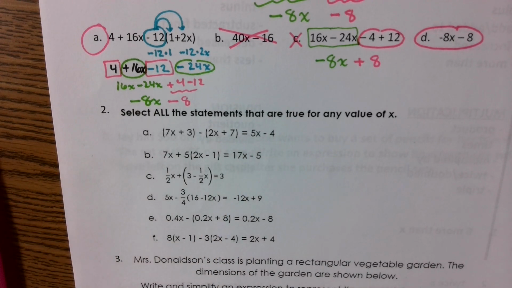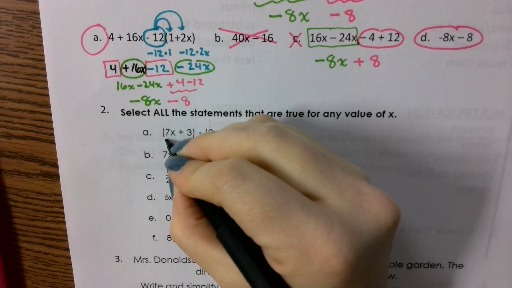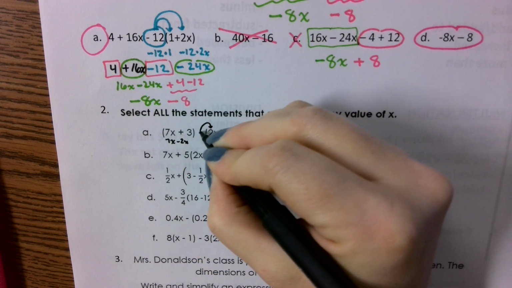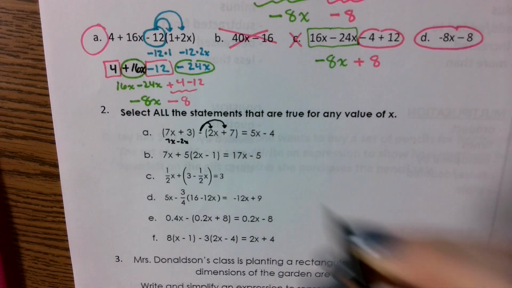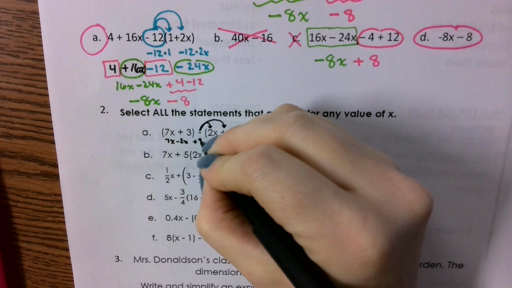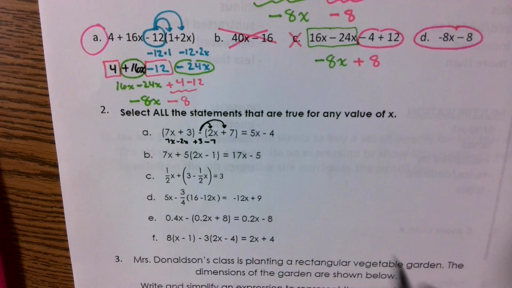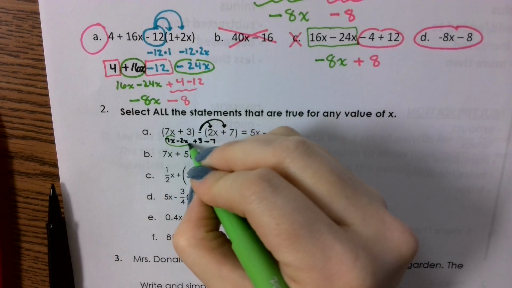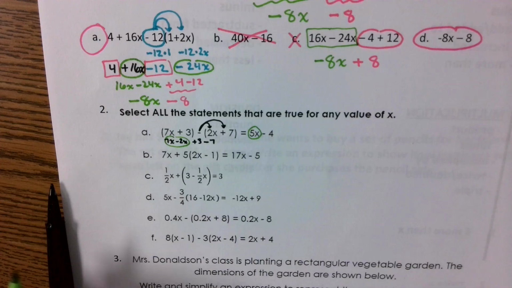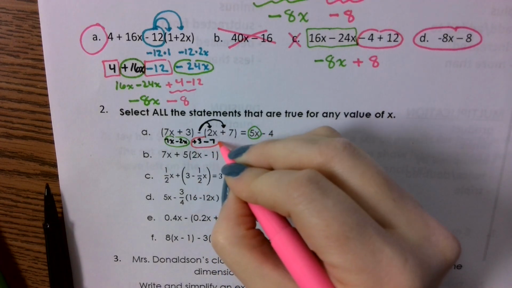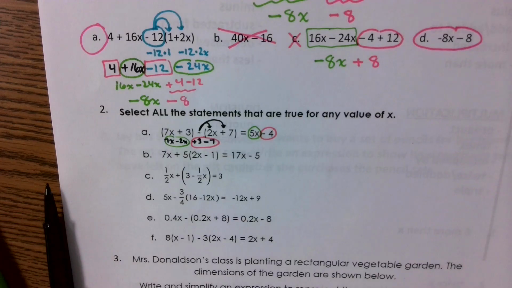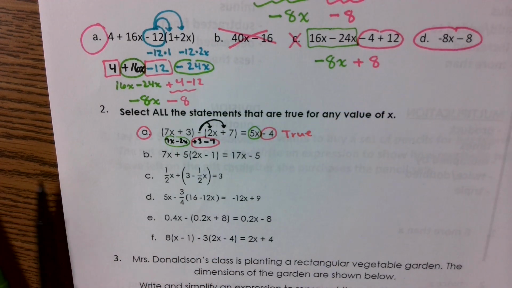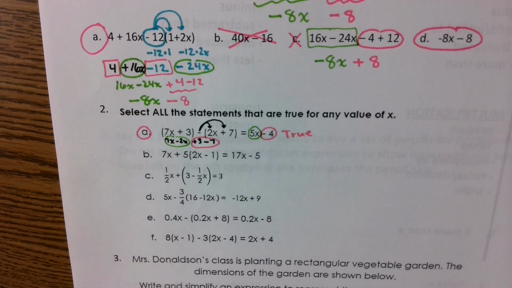So if I were to take a look at it, this says that I'm going to do 7x minus the 2x because that negative is going to get distributed to both these components. And then we're going to be doing a positive 3 minus a 7. So 7x minus the 2x does give us 5x. When we do a positive 3 minus the 7, that does give us a negative 4. So this is a true statement. A is going to be a true statement. Both sides are equivalent to each other.